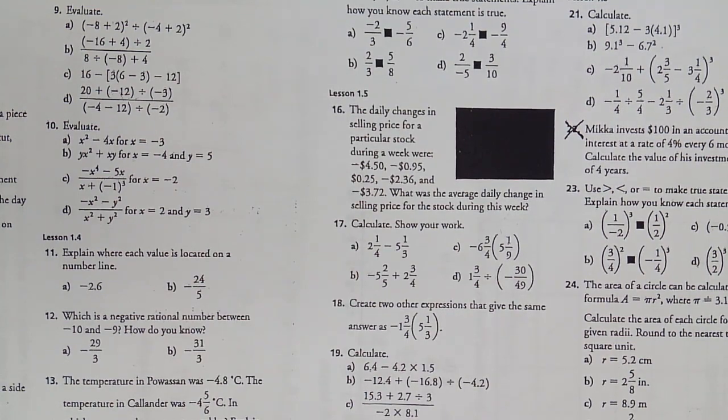I gave you the answers so that you can check if you're on track. Again, I do want you to finish all 25 questions. You can do it. You got at least a third of it done today. So keep working on it. We'll take up more of this on Monday.